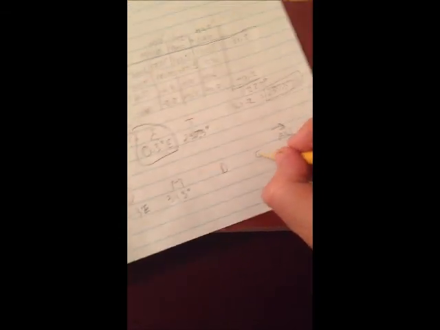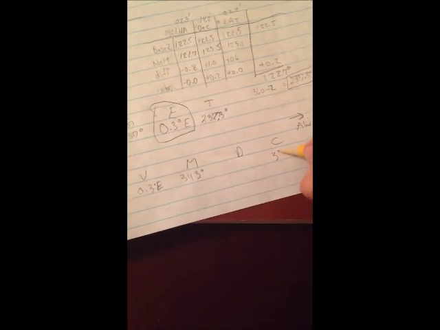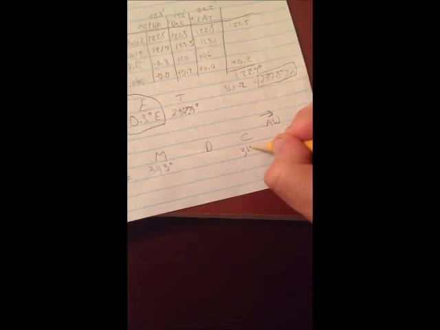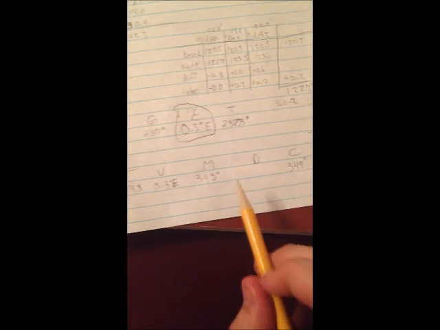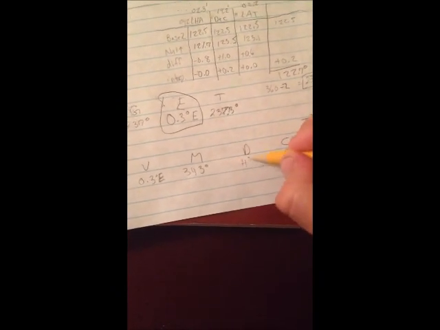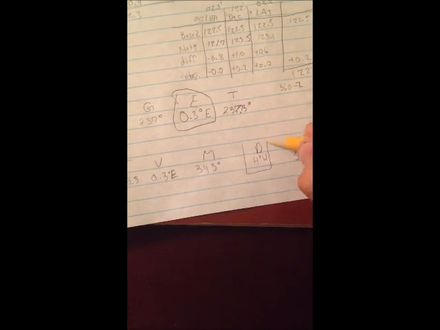And the compass at this heading was 347. So the deviation is going to be 4 degrees west. So this is how you do a star azimuth to find the gyro error and the deviation.